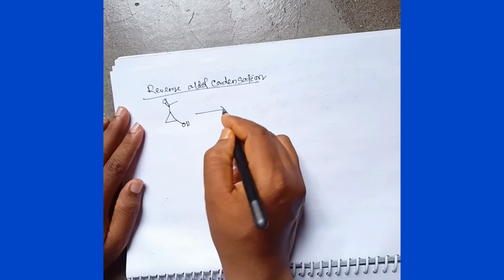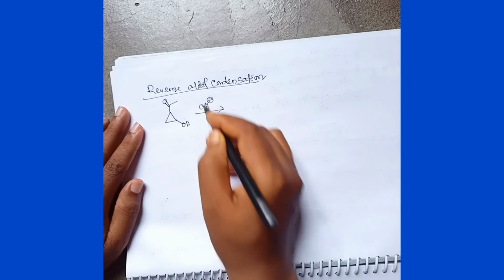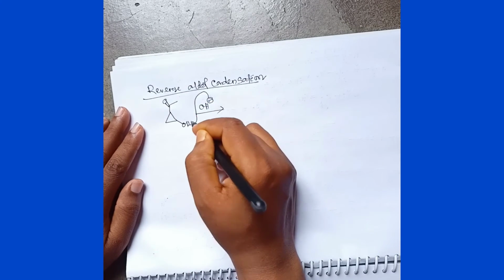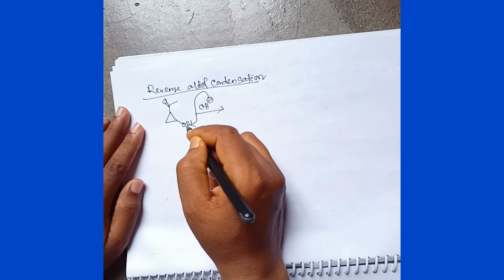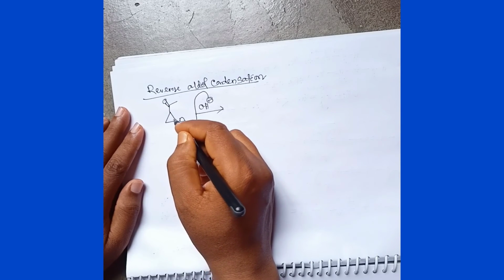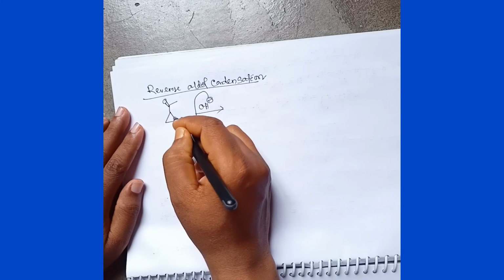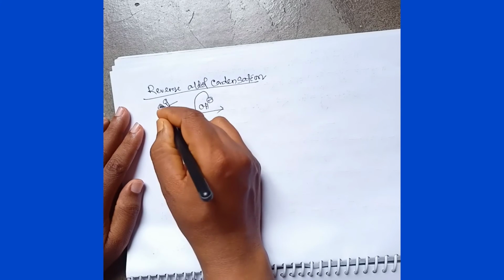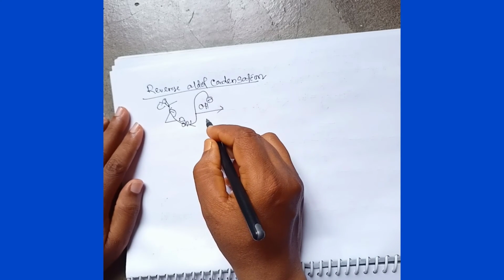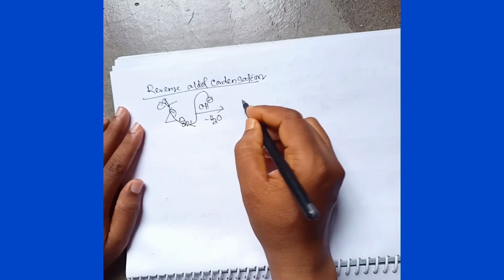Now I am taking dilute OH minus, so it will abstract one proton from here, and as it is a 3-member strained ring, ring opening takes place. So what will be the product here?